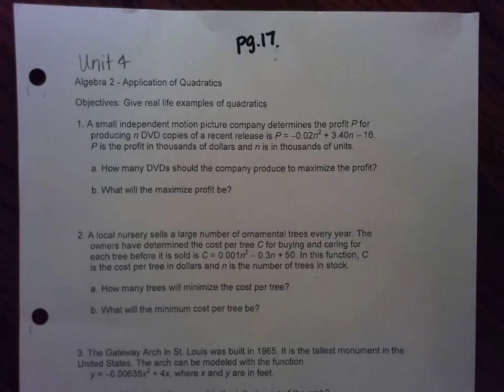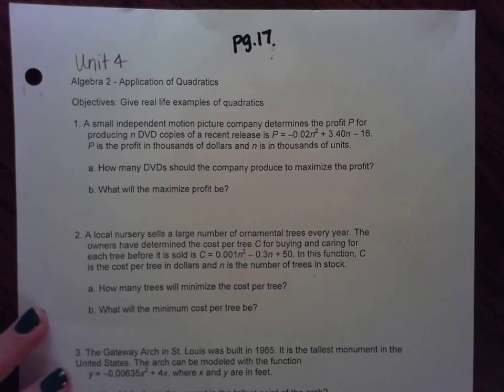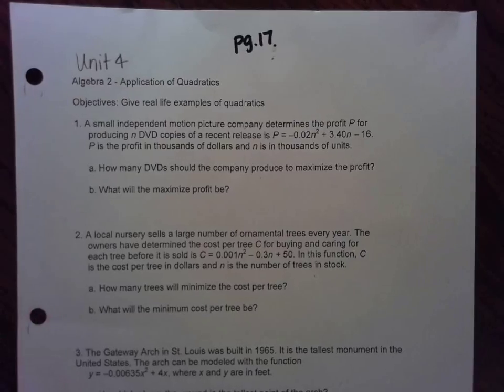And so these applications are the end of the unit, and this is the whole reason that you had to learn graphs and learn how to find solutions and x-intercepts and all that good stuff, so that we could apply everything that you learned from the graph of a quadratic to some actual real life examples. So I'm going to go through these examples on page 17 and on page 18 with you, and then you'll be able to do the rest of the problems in the packet and then start reviewing for your quizzes and tests.